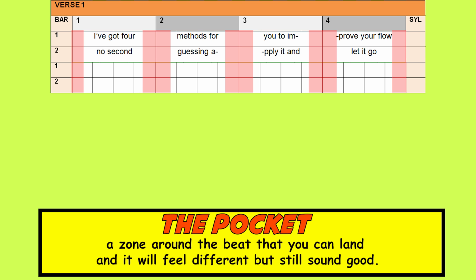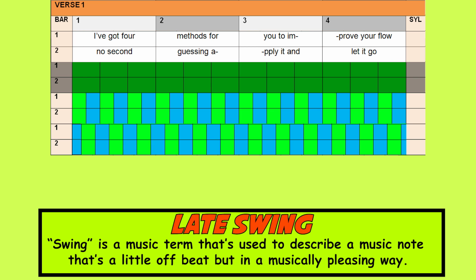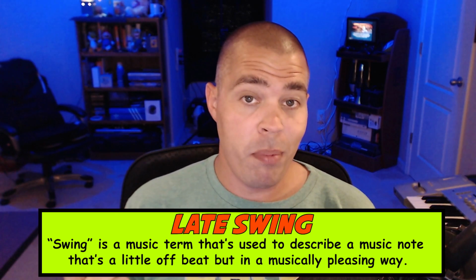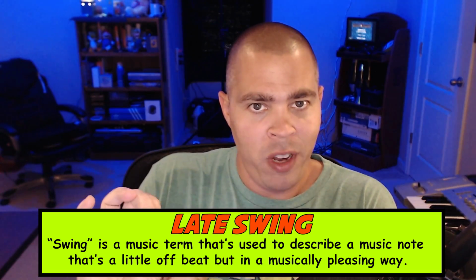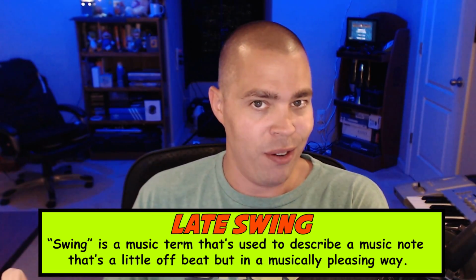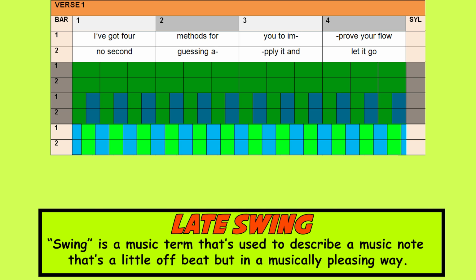So in this case, if I were to add a late swing to the staccato notes, then it's going to cause those notes to feel more smooth and relaxed and chill, but it's also going to retain the aggressiveness and the sharpness that the staccato notes provides. Now here's an example of how that sounds, and pay close attention to how now my syllables are landing slightly after the snares. I've got 4 methods for you to improve your flow. No second guessing, apply it and let it go.